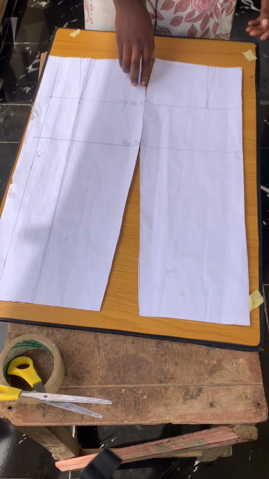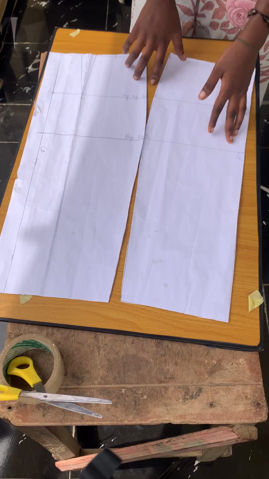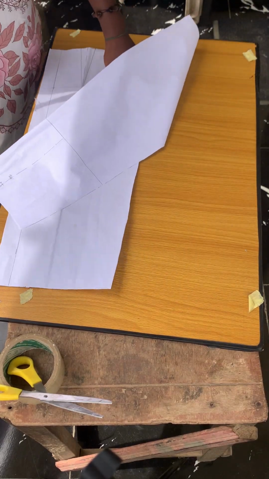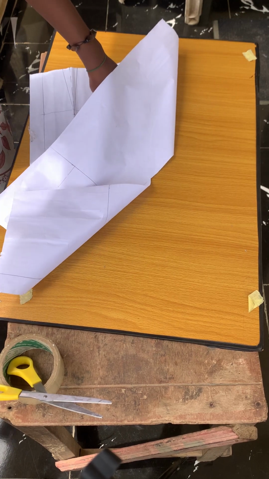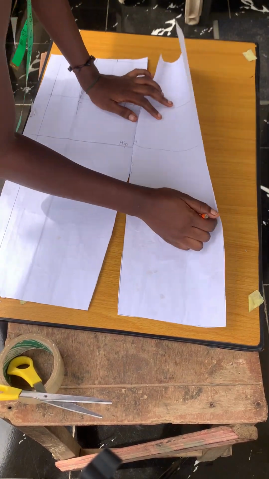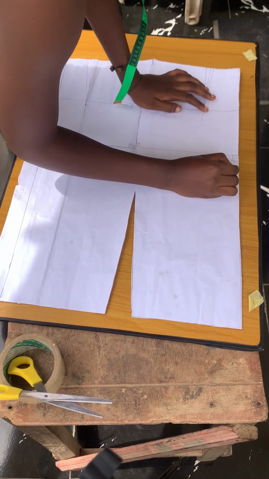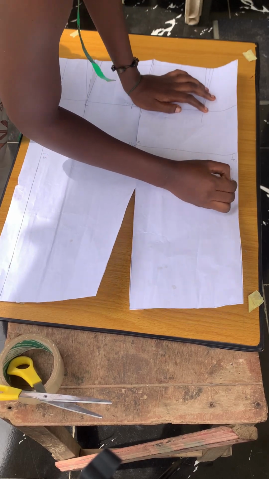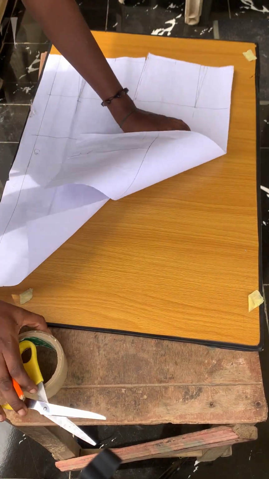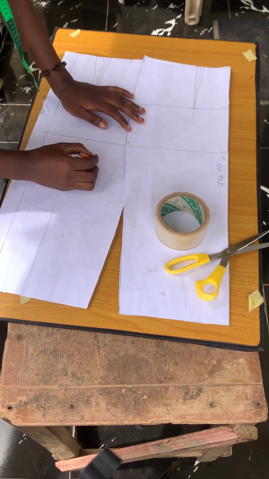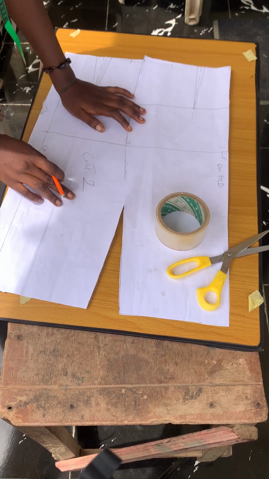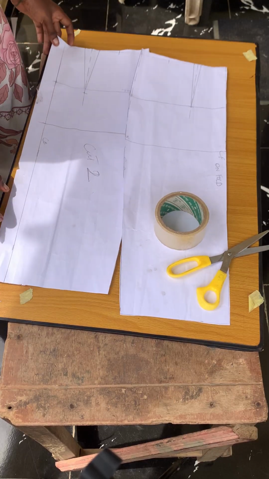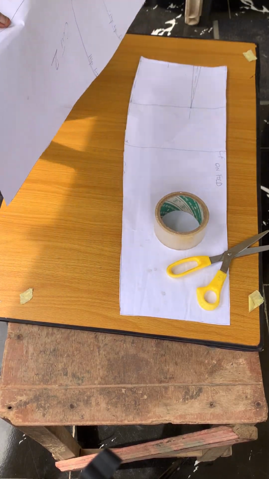So how you want to cut, you cut this on fold. The center front should be cut on fold. Mind you, I said you need to always label your pattern properly. So center front to be on fold. While for the back, you will cut 2 for the zip allowance and slit. So that is it about the skirt block.